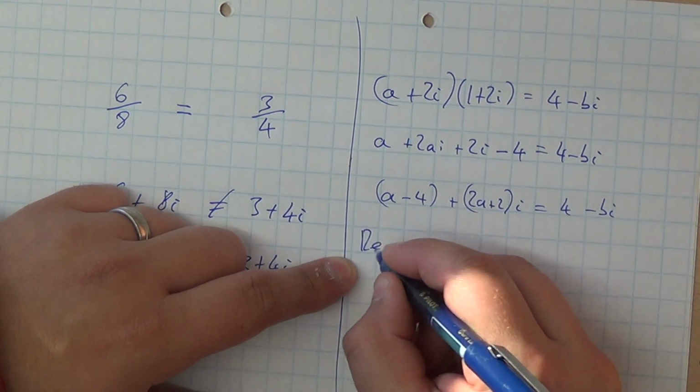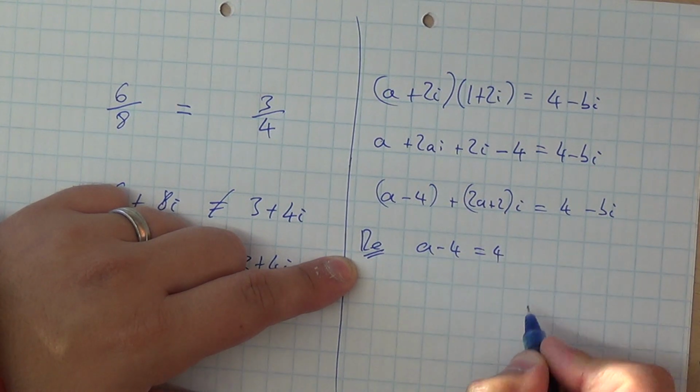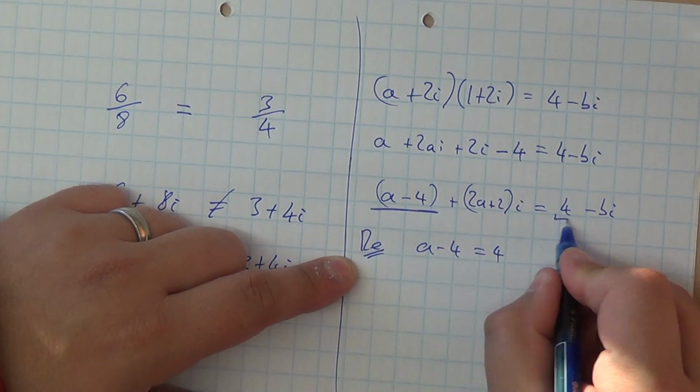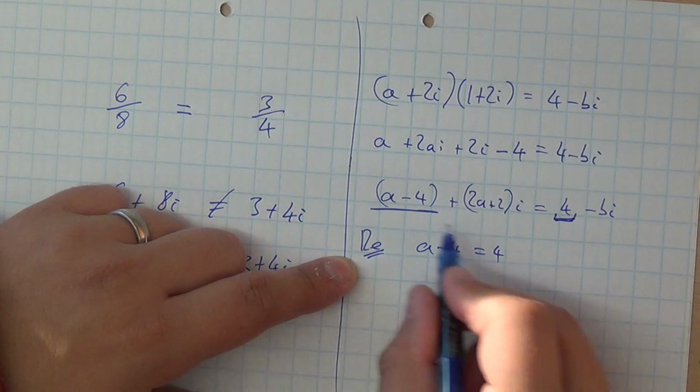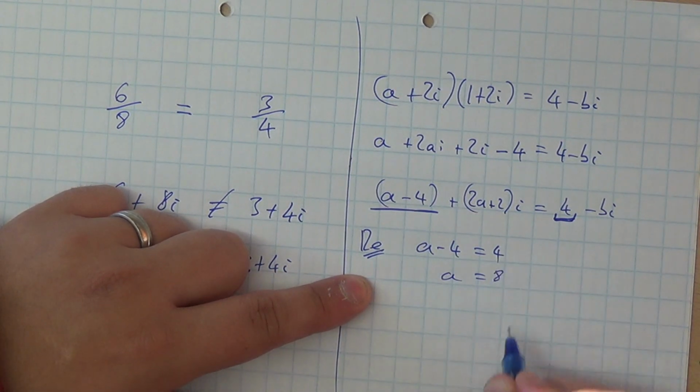So for the real parts, we've got a take 4 equals 4. That's the real part of the left-hand side, that's the real part of the right-hand side. The only way the whole thing is equal is if the parts are equal. So that means that a is 8.